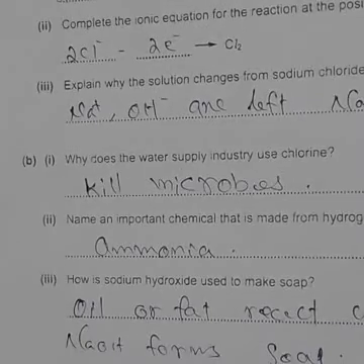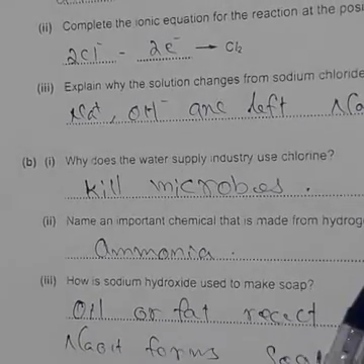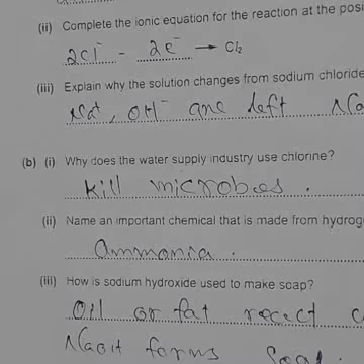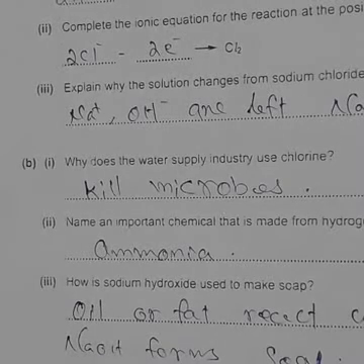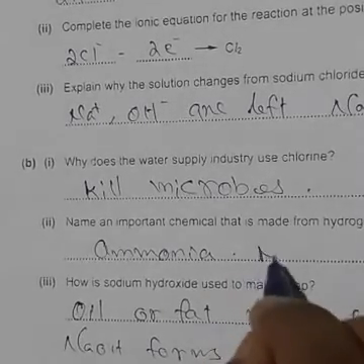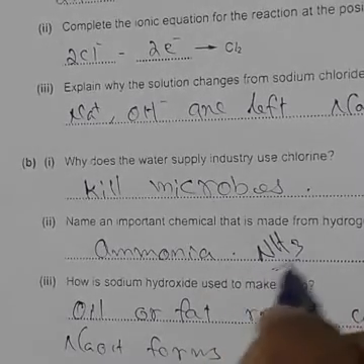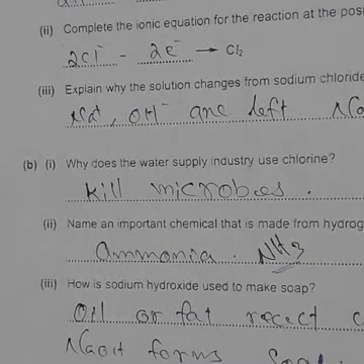Next question, give one use of hydrogen gas. What is the use of hydrogen? Here we discussed hydrogen formed at cathode. So can you tell me what is the use of hydrogen? Hydrogen is used to make ammonia. Ammonia means NH3. Hydrogen and nitrogen react to form NH3. So the use of hydrogen is to make NH3.